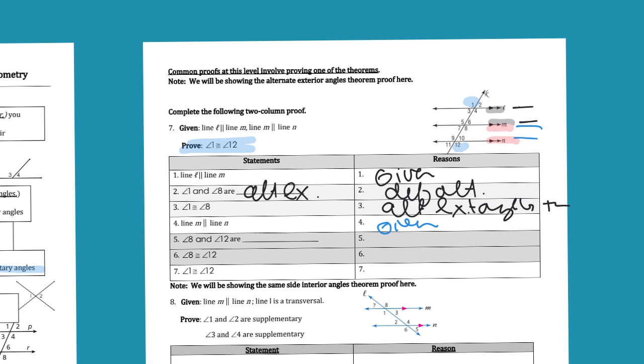Well, they are corresponding. How do we call them that? Well, definition of corresponding. Okay. And then because they're corresponding, what do we know? The lines are parallel. We said that. The angles are corresponding. Therefore, the two angles are congruent. Why? The corresponding angles postulate. Okay. And then therefore, angle 1 and 12 are congruent.